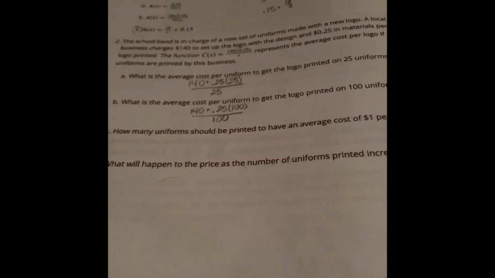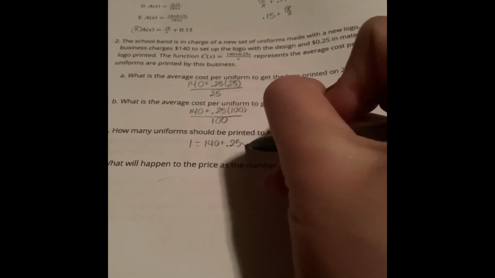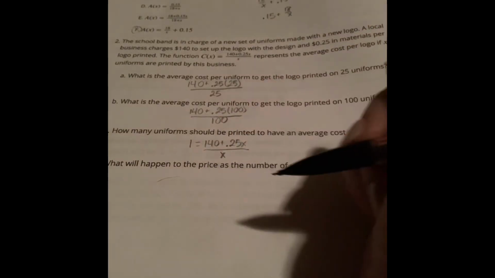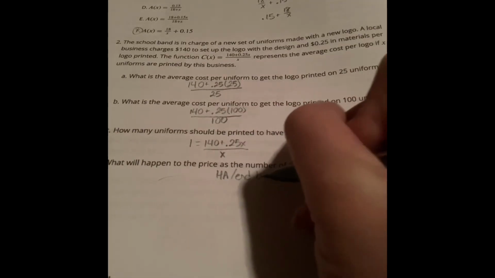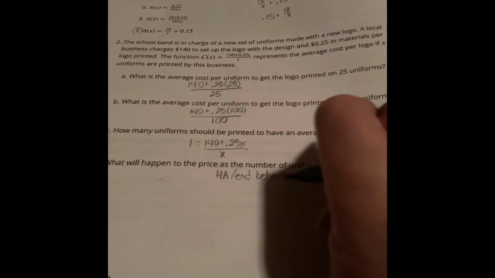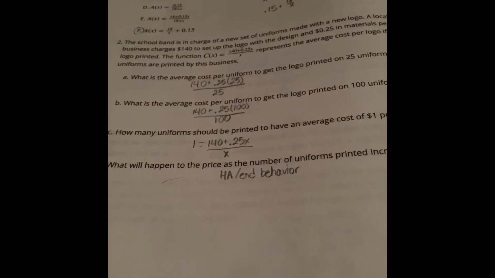So you can figure those out. This is the one where you set it equal to your equation or guess and check. And then this one is your horizontal asymptote or your end behavior. I would pause it here because this is really good practice from what you did previously, and figure out these answers.